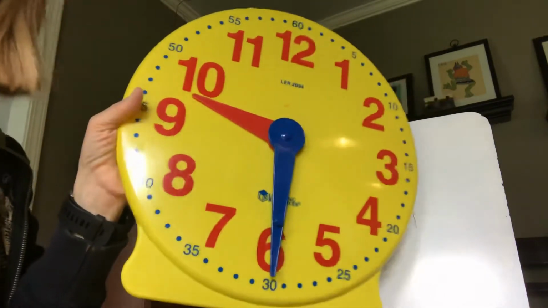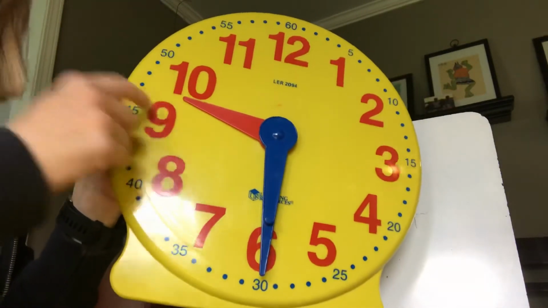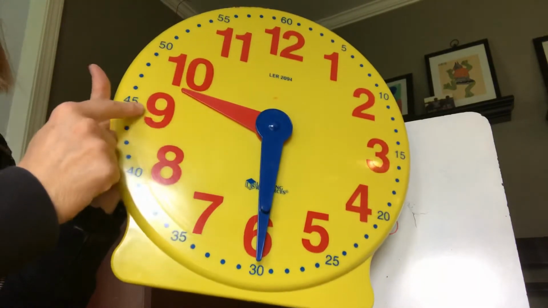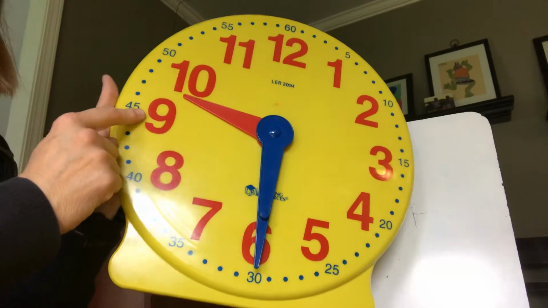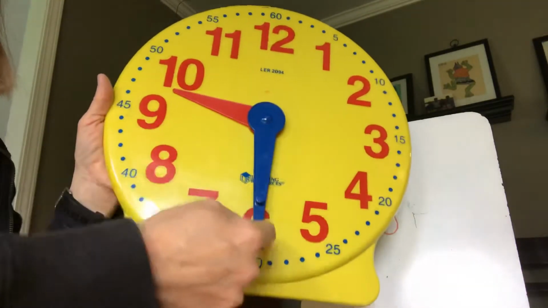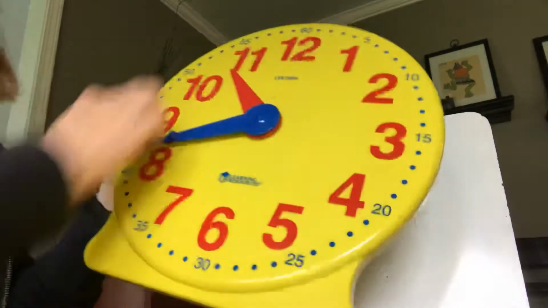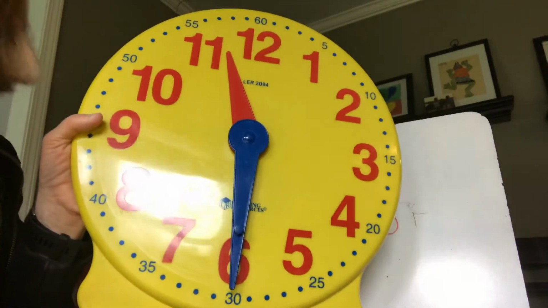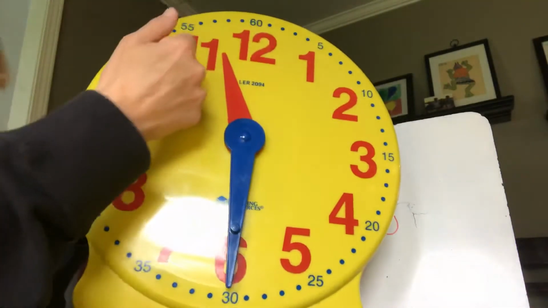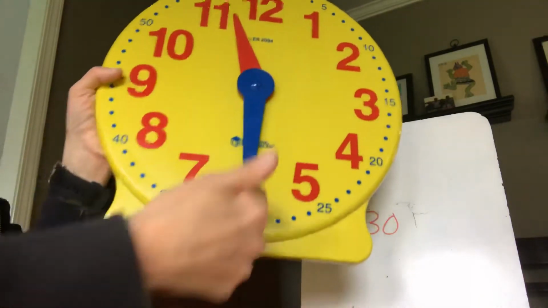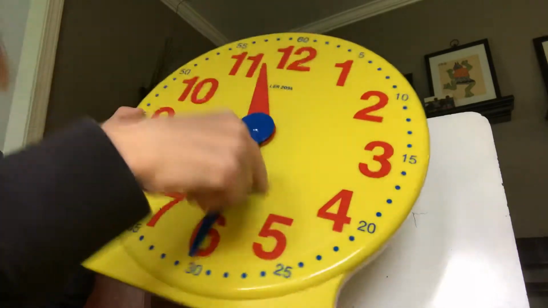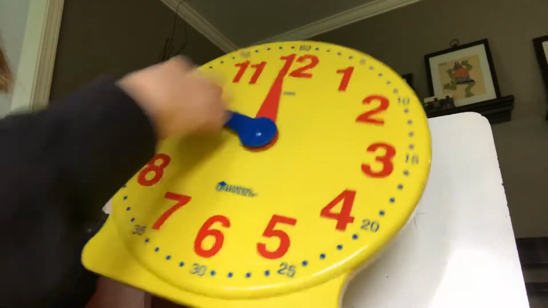Okay. So the hour hand is between two. Go back. So this time is 9:30. Good. Try this one. Okay, do the hour hand first. Go to the lower number. Go back. So it's 11. If it goes straight down, it is 30. 11:30. And that would be the half hour.